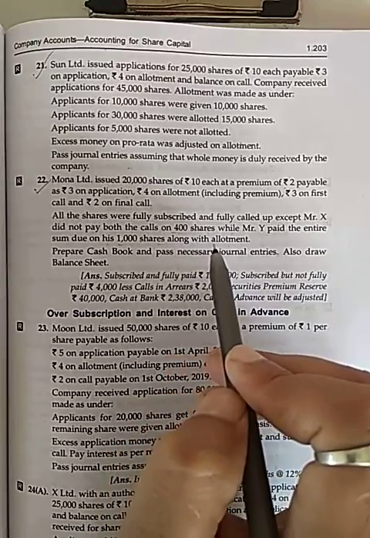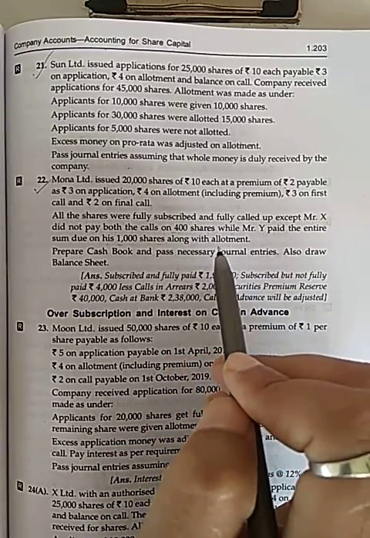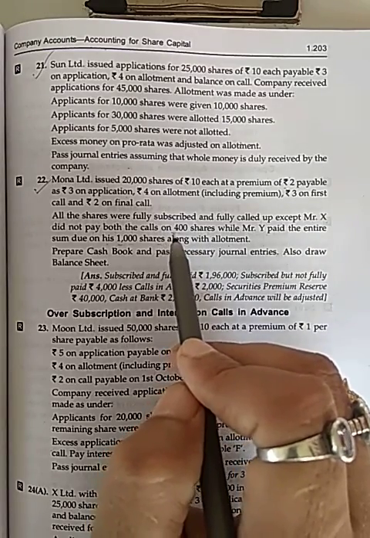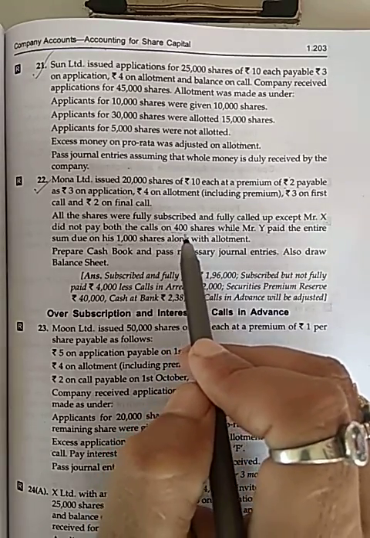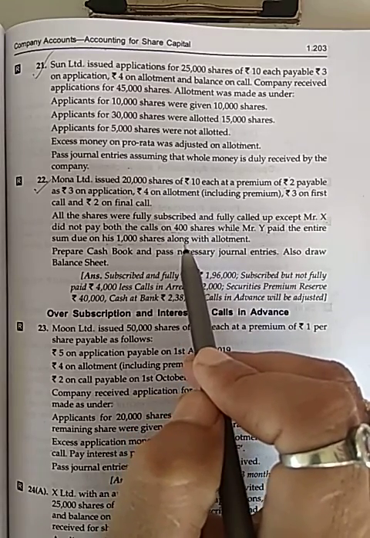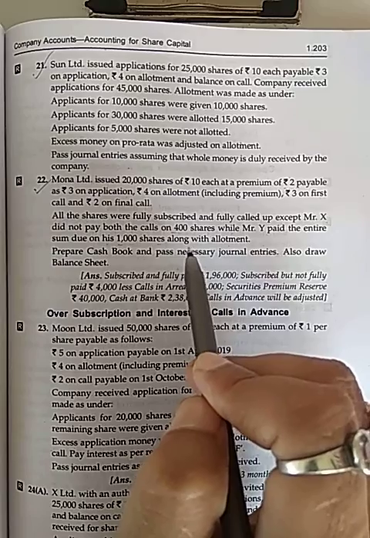So in this question, some shareholders did not pay and some have paid in advance.